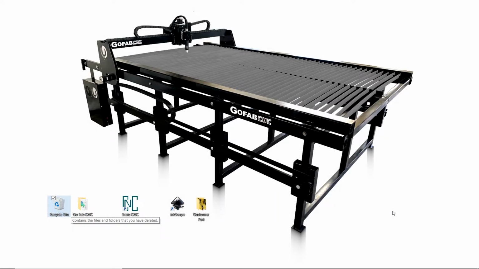I wanted to make a video to show you how you can recreate an existing part in Inkscape using pictures that have been taken with a camera and that have measurements like a ruler or a tape measure or some sort of indicator for what the measurements are going to be.